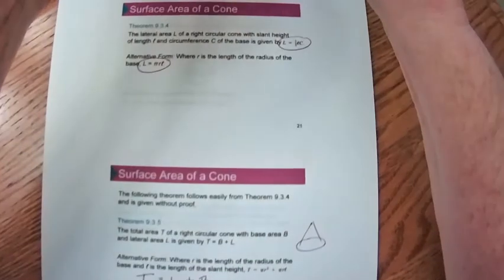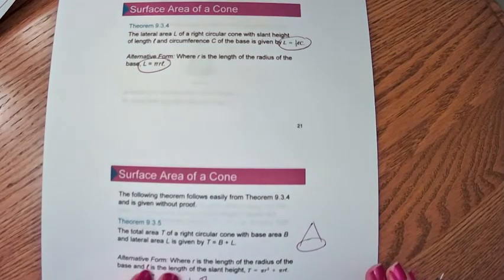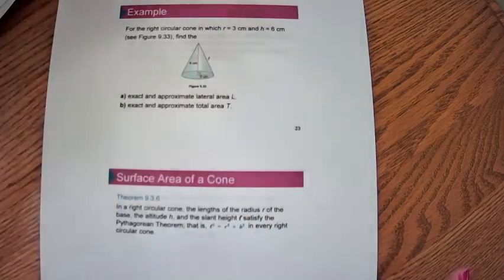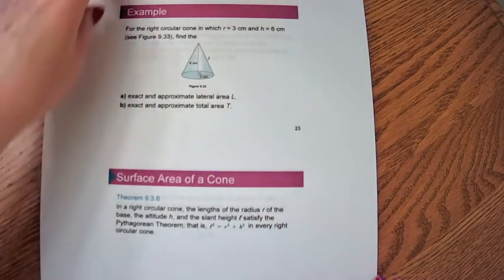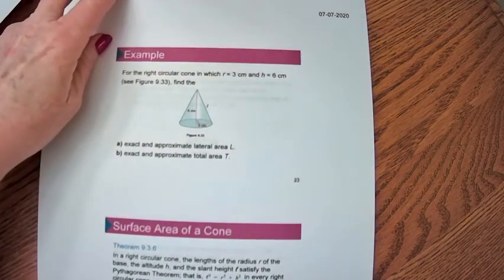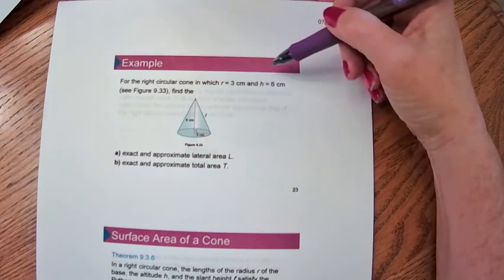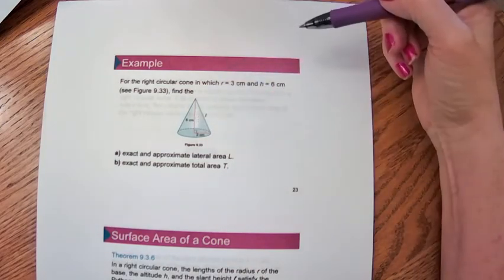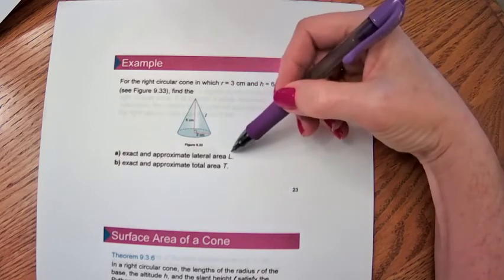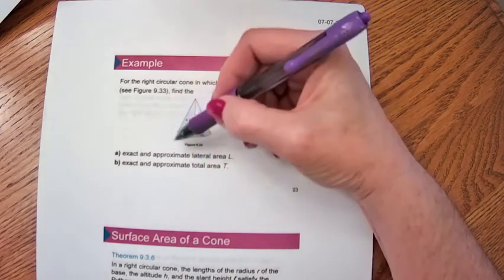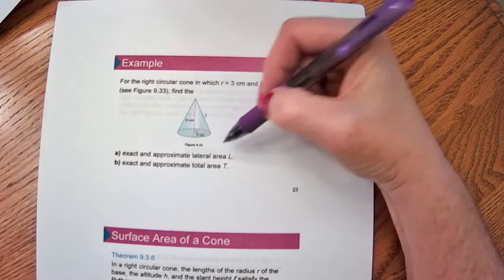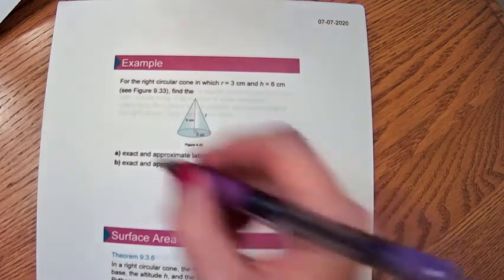So we're going to do a practice here. For this right circular cone, we have a radius of 3 and a height of 6. They want us to find the exact and approximate lateral surface area.